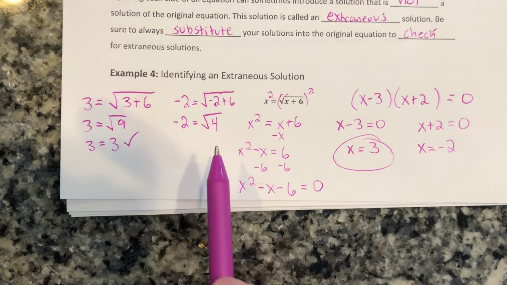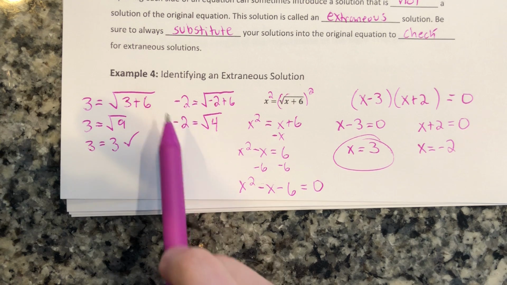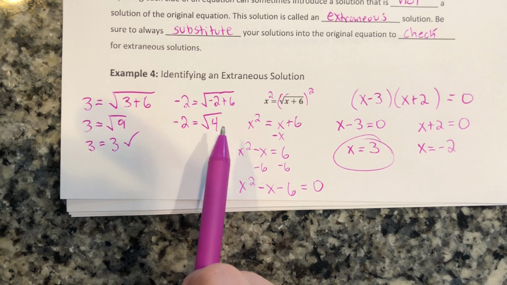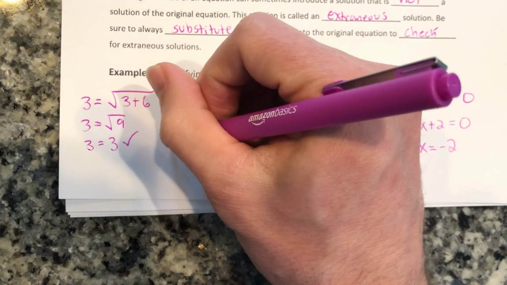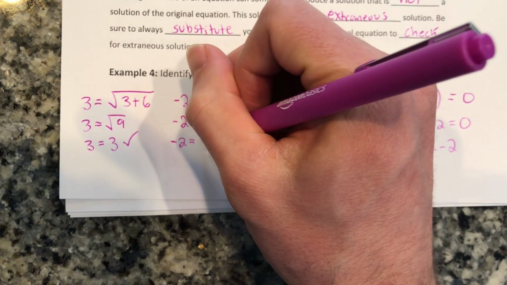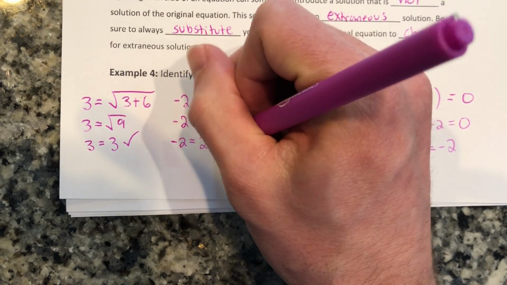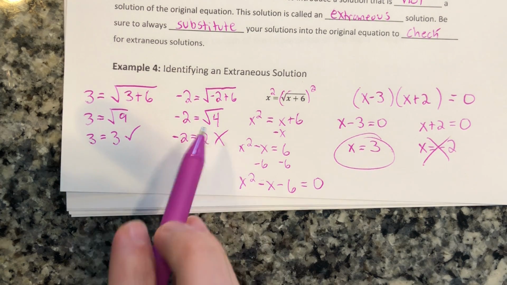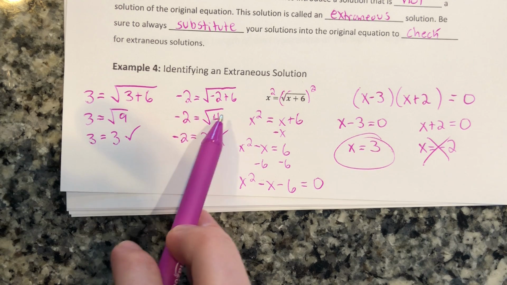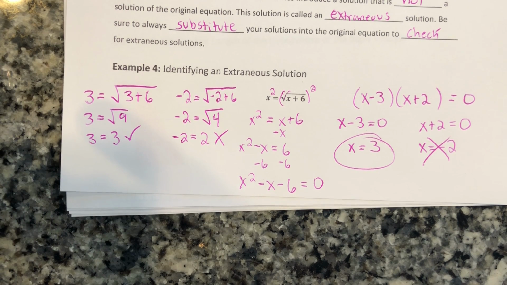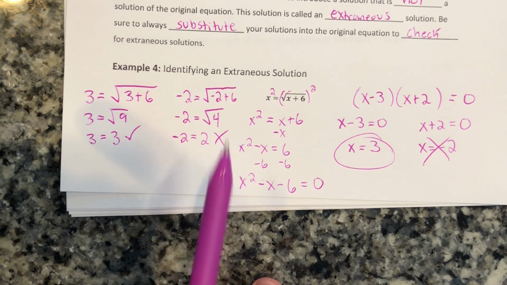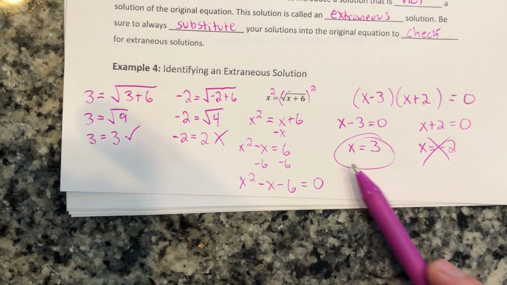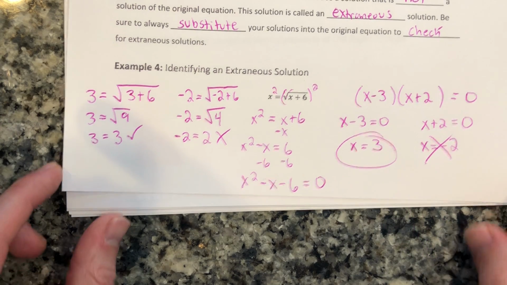We know there can be two solutions to this, but for this chapter, we're only going to think about the square root of a number as just the positive. So negative 2 equals the square root of 4, which is 2. Does that work? No. So this is an extraneous solution. Just for this chapter, I know I told you before the square root of 4 is both negative 2 and 2, but just for this chapter, think of it as the positive one. So my one solution there is 3. Okay?